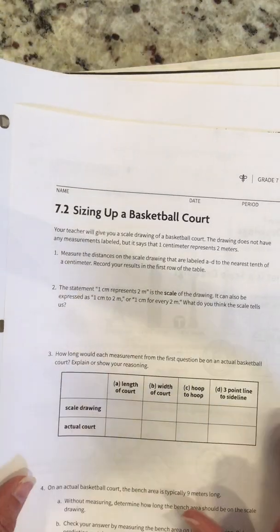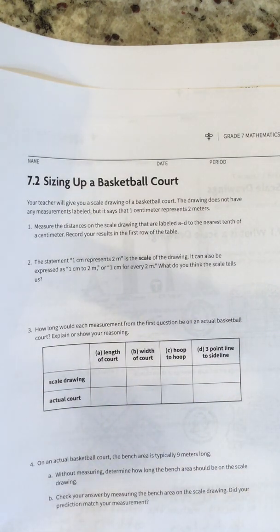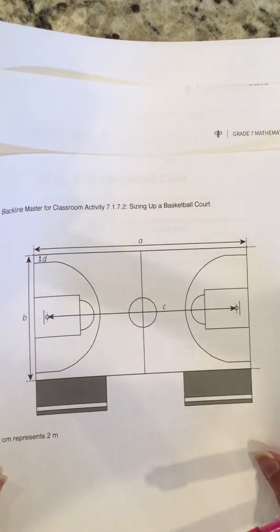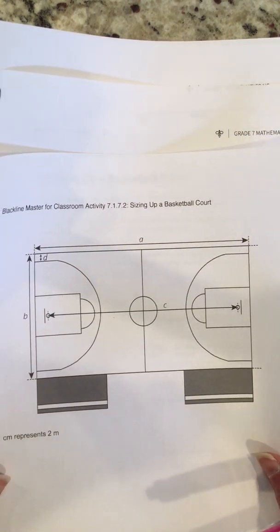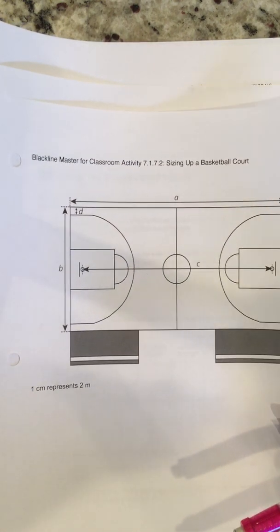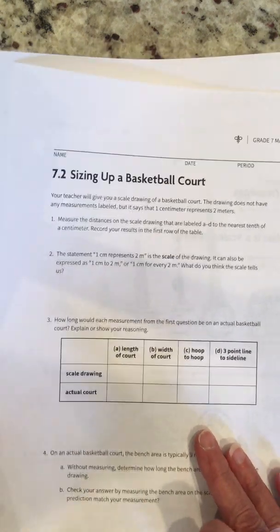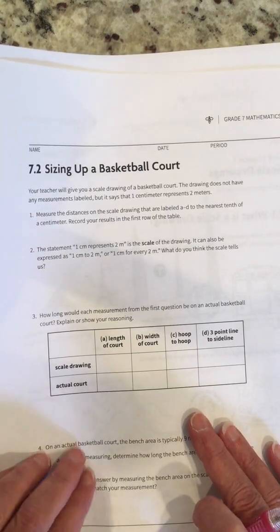All right, so now we're going to start with this basketball court. And if you don't have a printer, you're not going to be able to print this out, and I understand that, but we are told that 1 centimeter represents 2 meters. So first, I'm going to tell you the measurements.